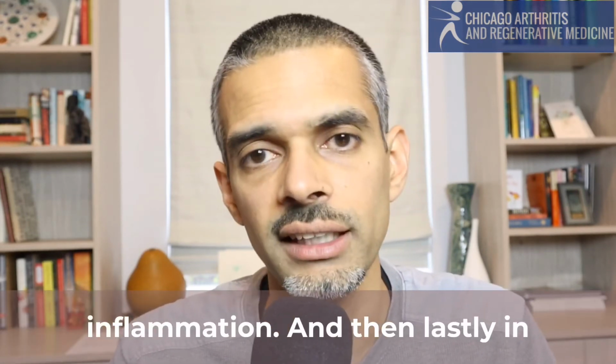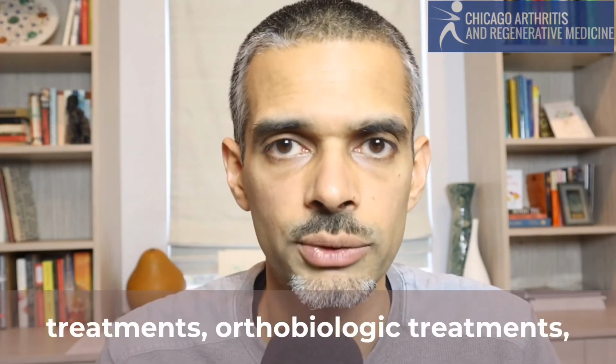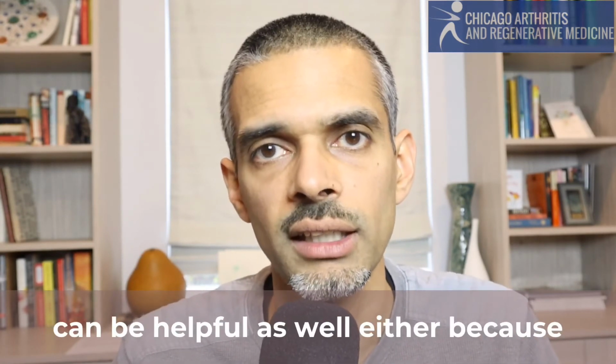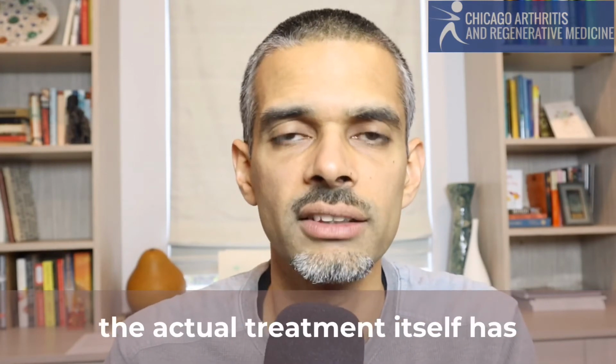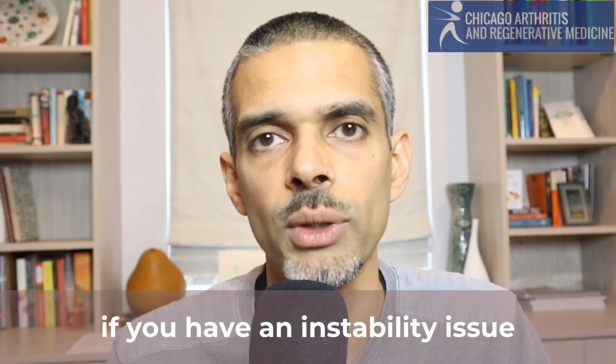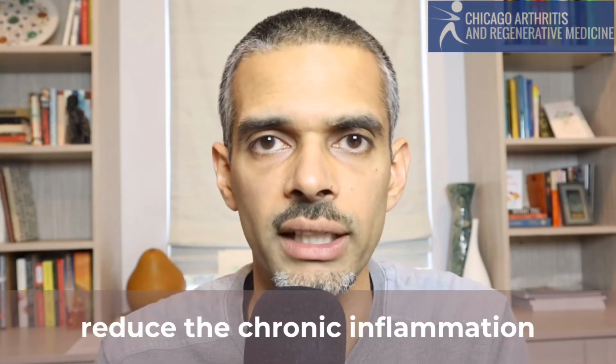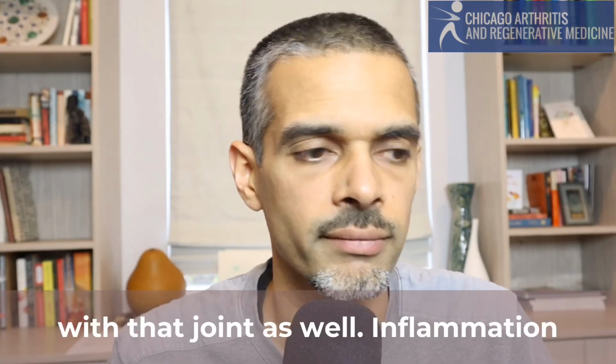And then lastly, in some cases, regenerative medicine treatments, orthobiologic treatments can be helpful as well, either because the actual treatment itself has an anti-inflammatory effect, or because if you have an instability issue, by improving instability, you can reduce the chronic inflammation with that joint as well.